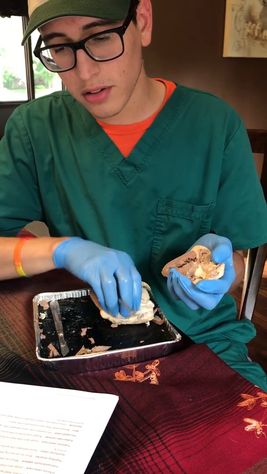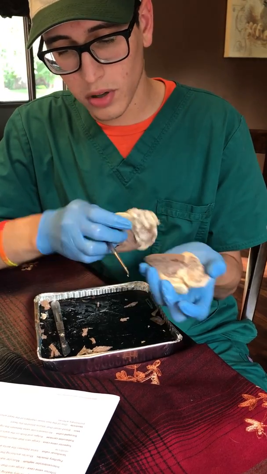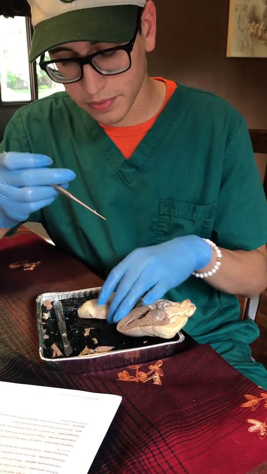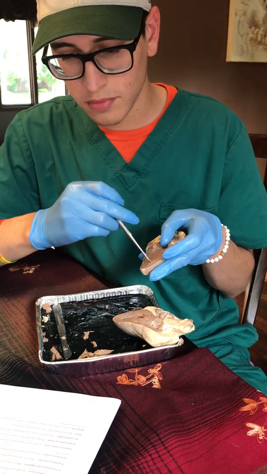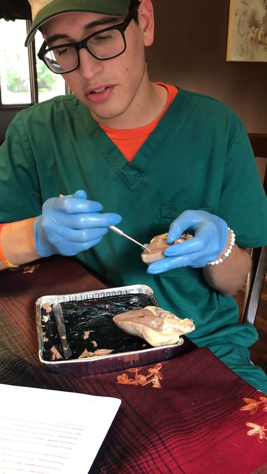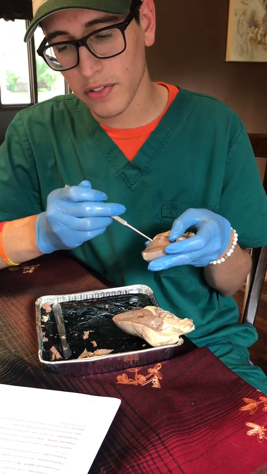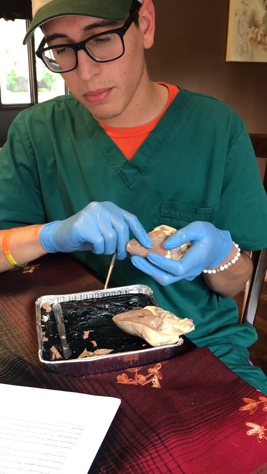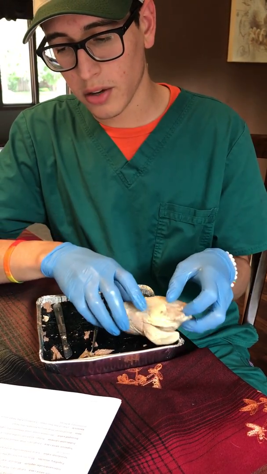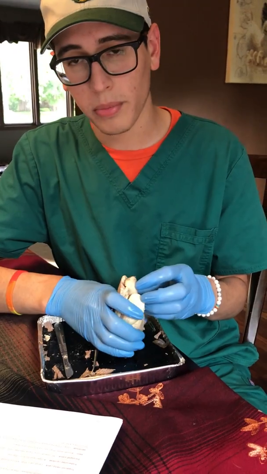And then the ventricle is one of the lower chambers of the two. There are two ventricles total, the right ventricle and the left ventricle, and it's where the blood is forced to go, and then it goes out either the aorta or the pulmonary arteries.